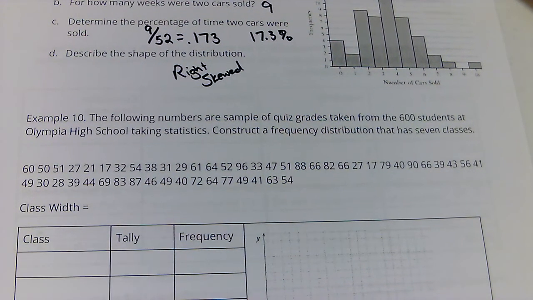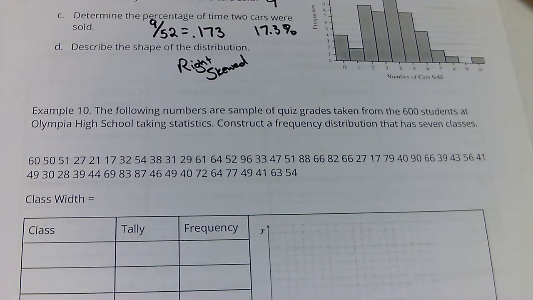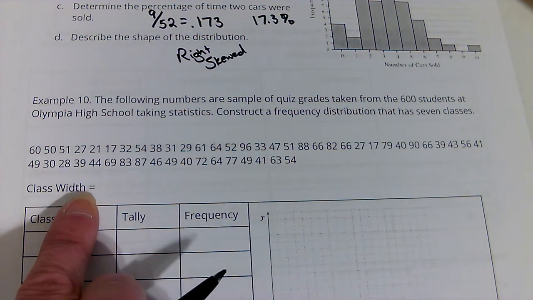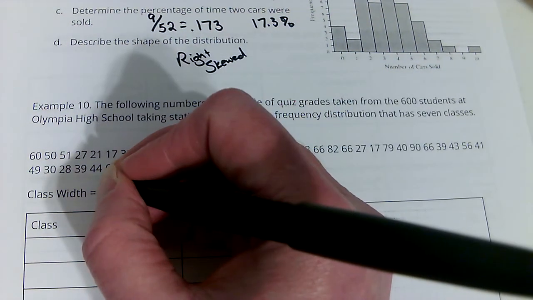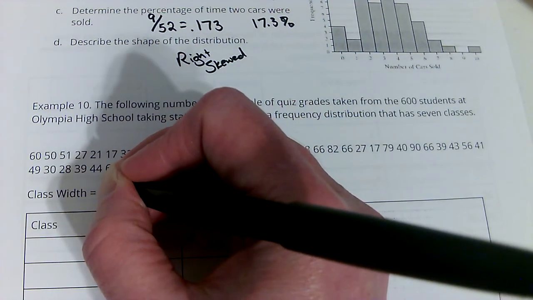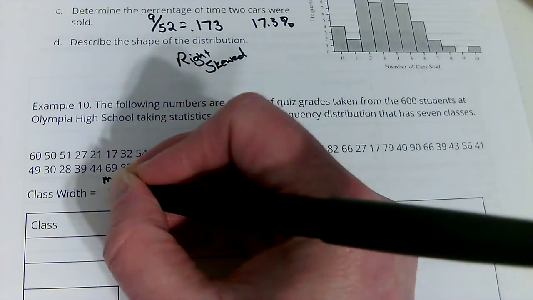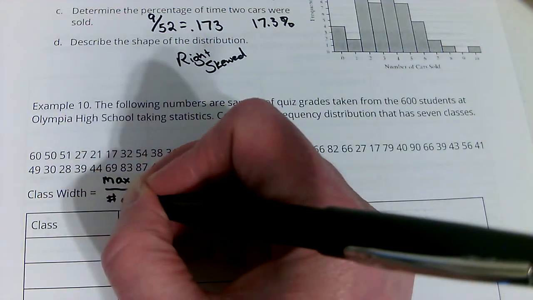The following numbers are a sample of quiz grades taken from the 600 students at Olympia High School taking statistics. Construct a frequency distribution that has 7 classes. So we need to talk about how to find the class width. To find the class width, we're going to take the max minus the minimum divided by the number of classes we want.